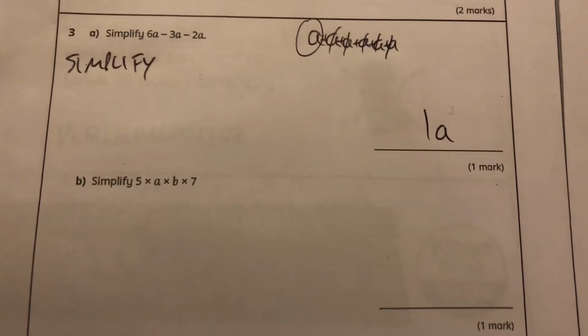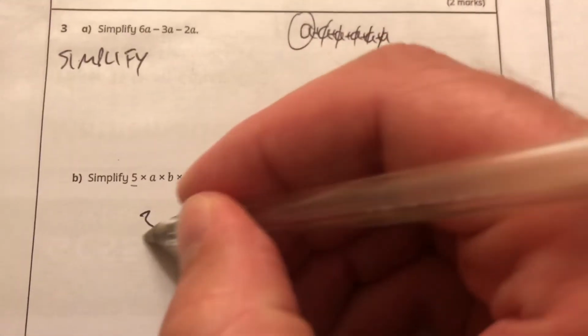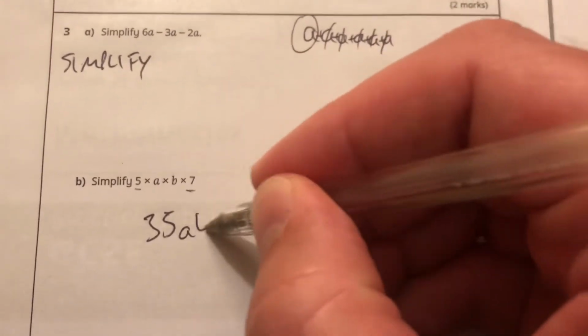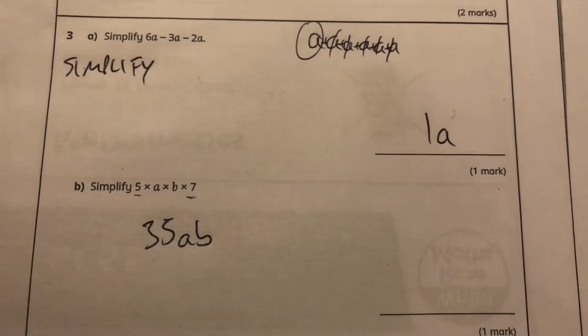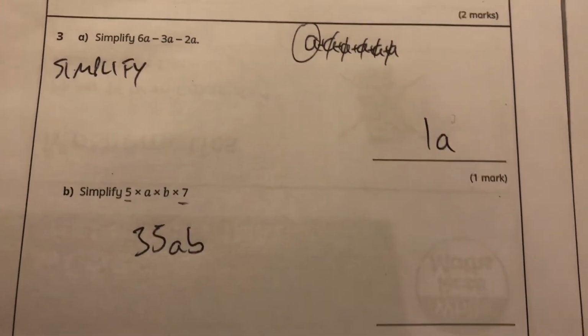Then simplifying, but this time there's some multiplication. So I'll do the numbers first. 35, a times b. There we go. So we've done quite a lot of marks in just 3 minutes.